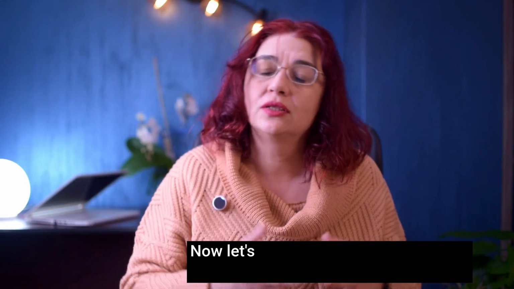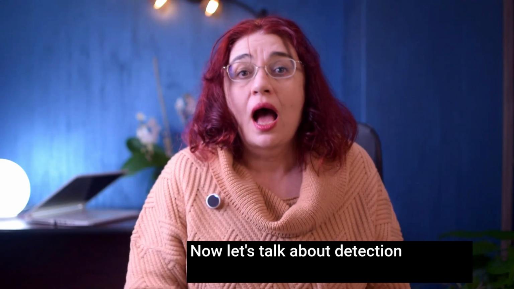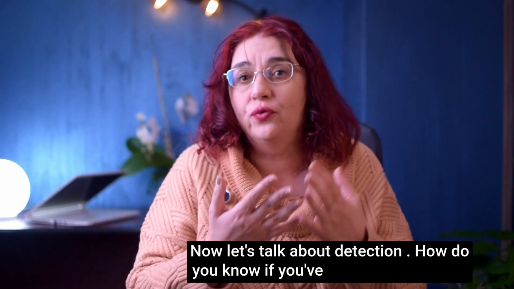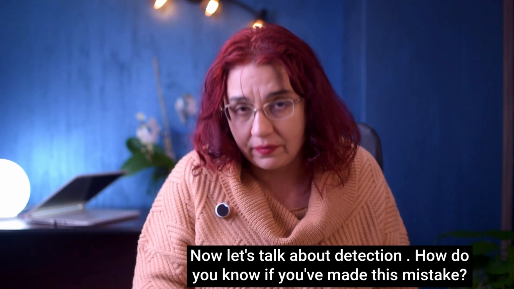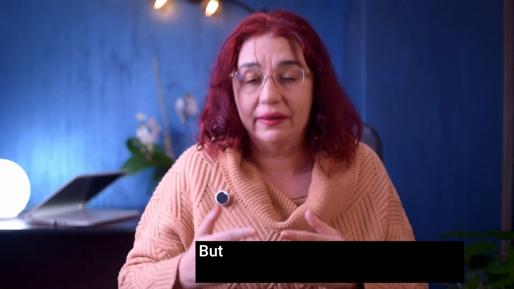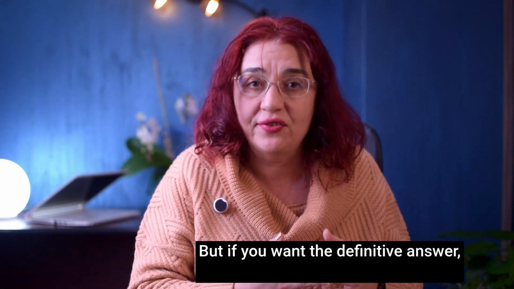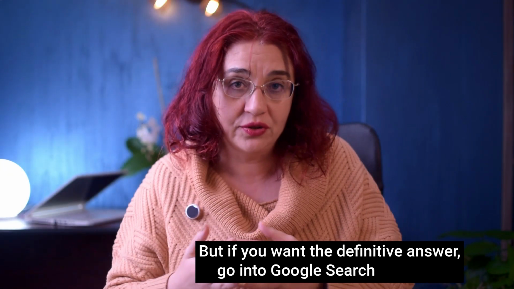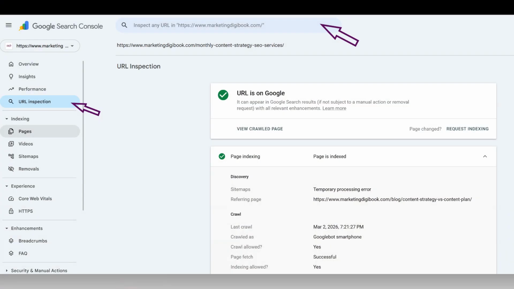Now, let's talk about detection. How do you know if you've made this mistake? Open Google, type site:yourdomain.com. If your website is live and nothing shows up, you may be blocking Google. But if you want the definitive answer, go into Google Search Console. Under the URL Inspection tool, inspect one of your service pages.